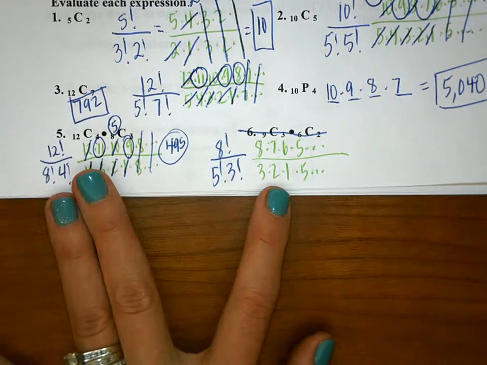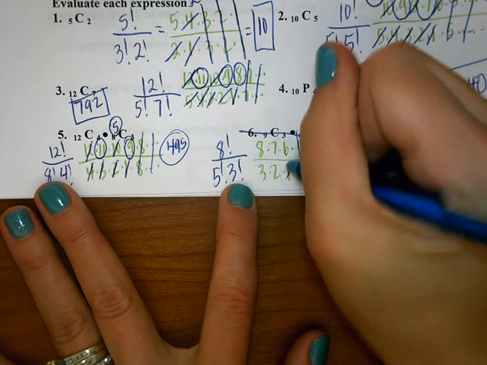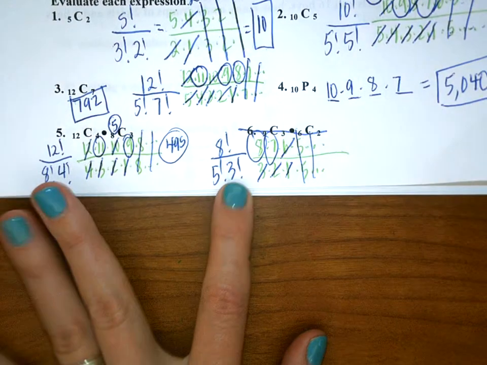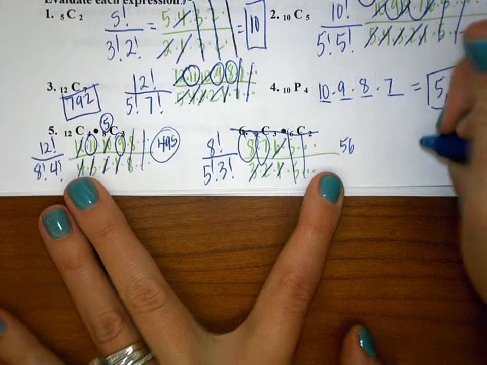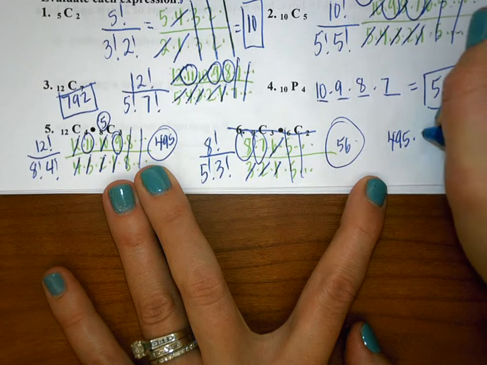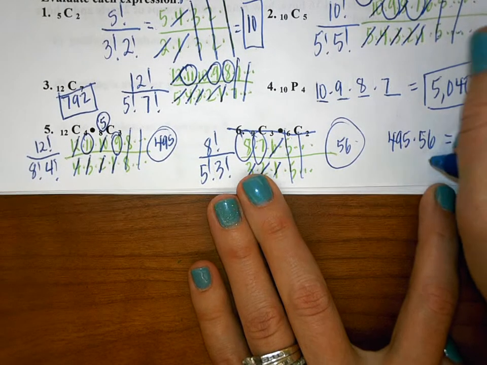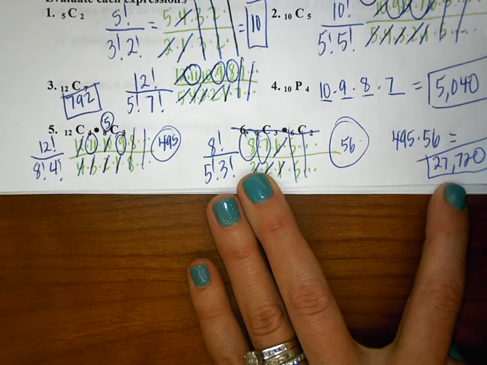Now what happens? Okay, those will cancel. 1 doesn't matter. 3 times 2 makes 6. So we have 8 times 7 left over, which is 56. And so then your final answer is? Good. 495 times 56, which equals? Perfect. 27,720.